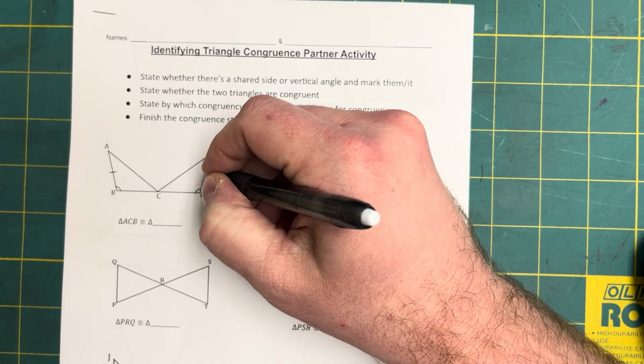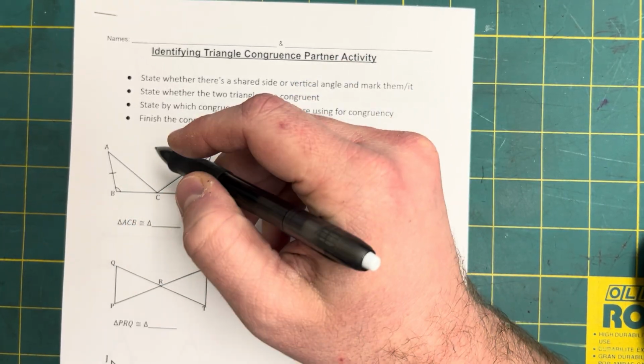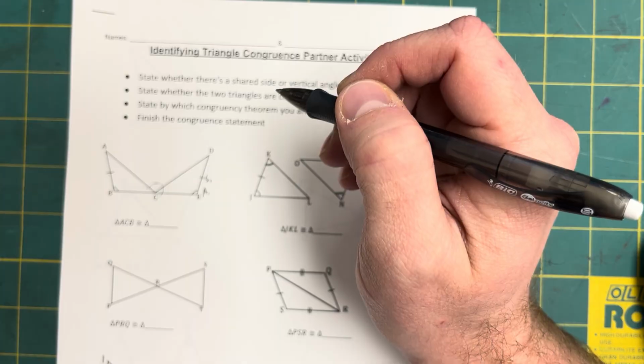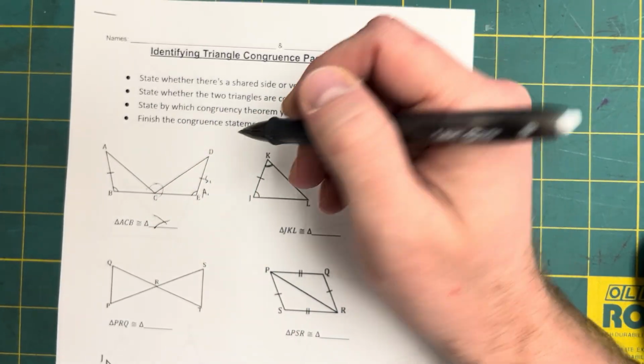So we have a side and an angle, but I don't have anything else marked. This is not vertical angles. It's not a shared side. So we can't guarantee they're congruent.